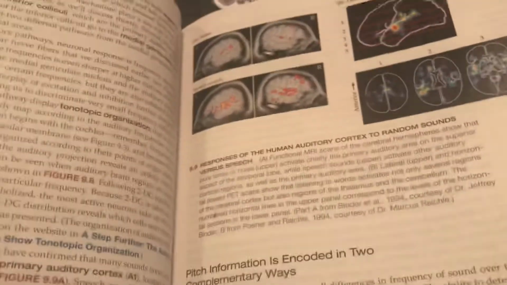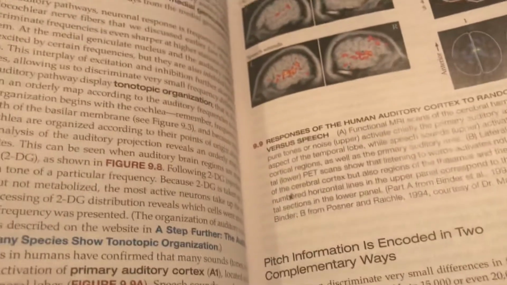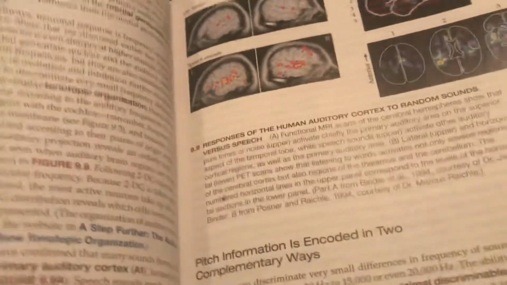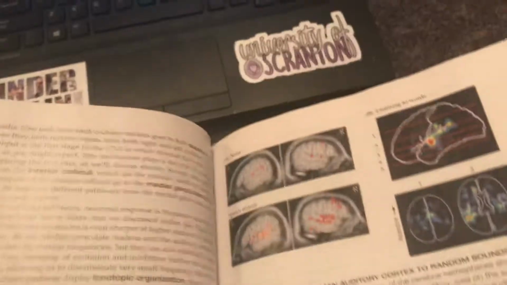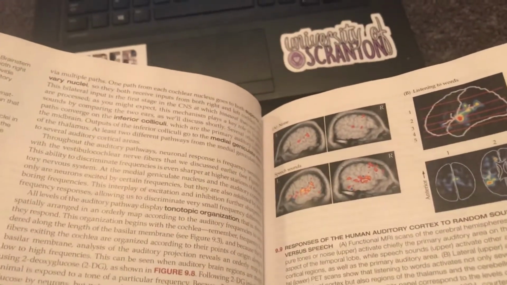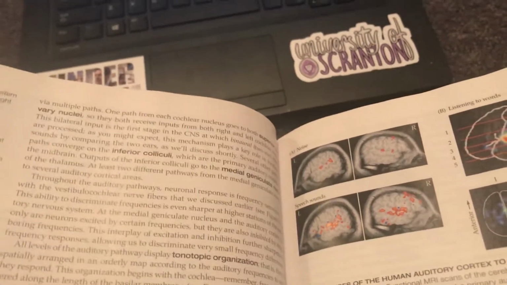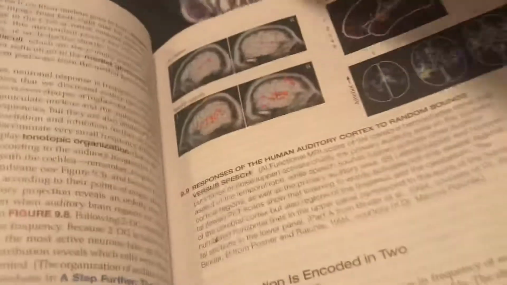Treble is an aspect of pitch corresponding to the subjective experience of high-frequency sounds. It activates receptors near the base of the cochlea. Bass is an aspect of pitch corresponding to the subjective experience of low-frequency sounds. It activates receptors near the apex of the cochlea. The cochlea maps simultaneous peaks of vibration at different places along the basilar membrane.